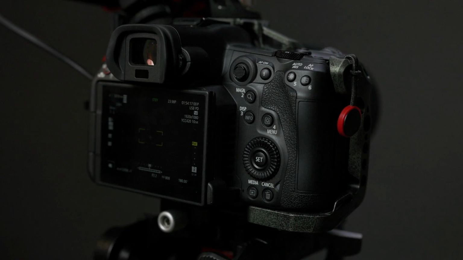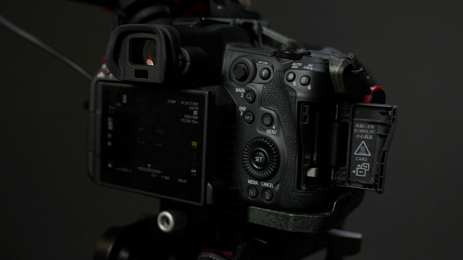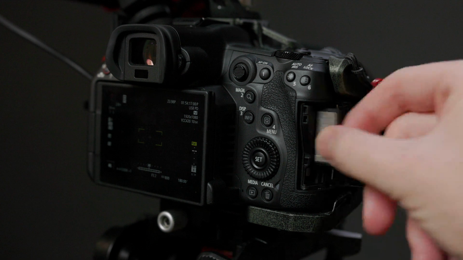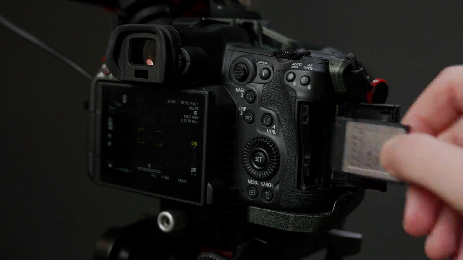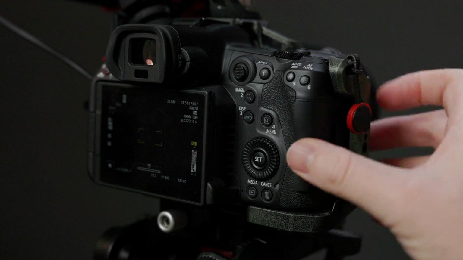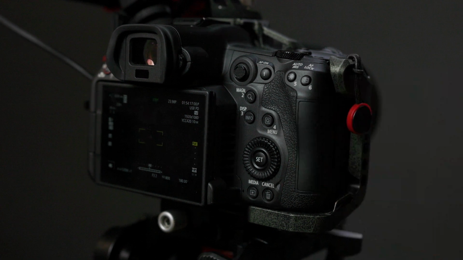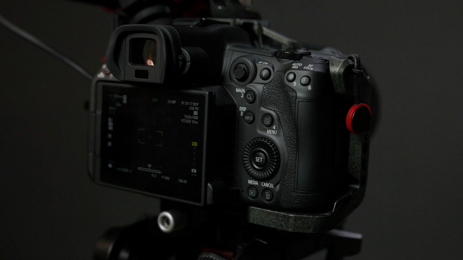Remember, when in video mode, the R5C doesn't power down like Canon's photo cameras do when you open the card door. Consequently, it's possible to remove a card while the camera is accessing it, which can then potentially lead to data corruption and loss if you remove that card while it's being used. The access light is the only real indicator that that card is being accessed, so turning it off, yeah, you could see how that could lead to potentially bad things.